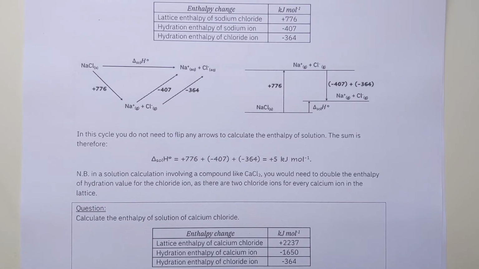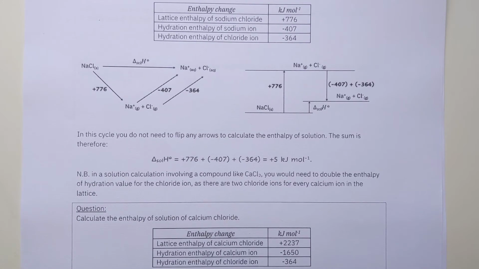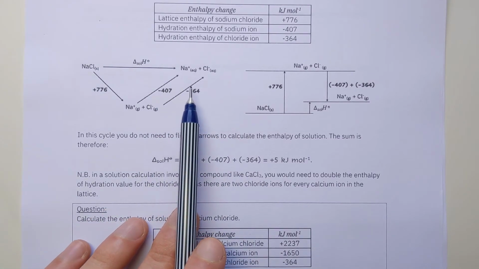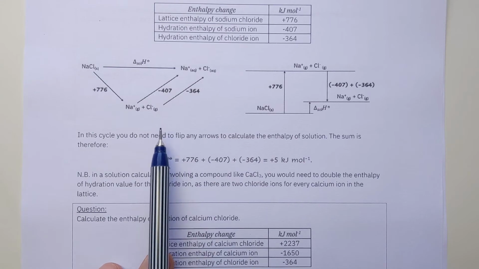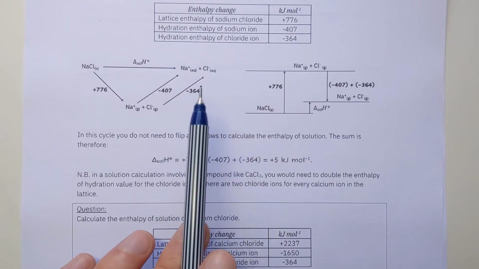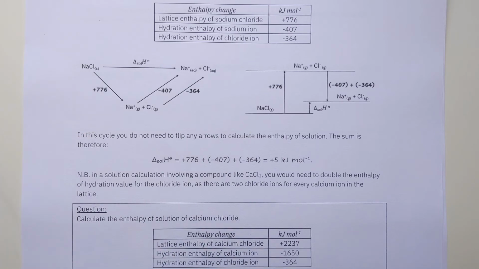Probably the one area we can get a wee bit tripped up on here is in hydration enthalpies. As we'll look at in an example in a second, if you have things like CaCl2, you might need to double some values for the chloride ion. So it'll be a wee bit tricky around here, but don't overthink it. It is just following that cycle and adding some numbers together.